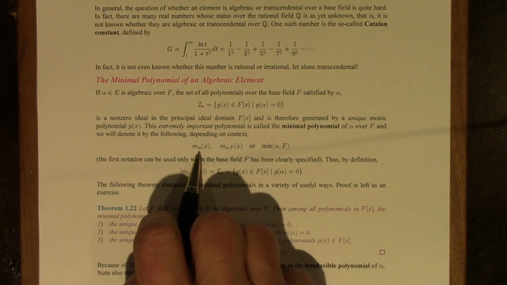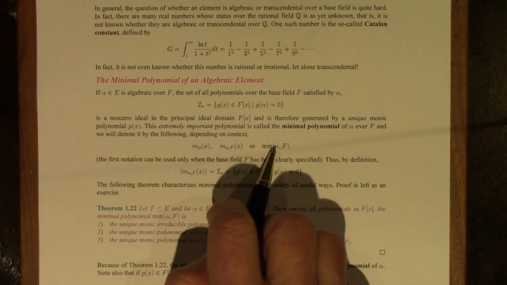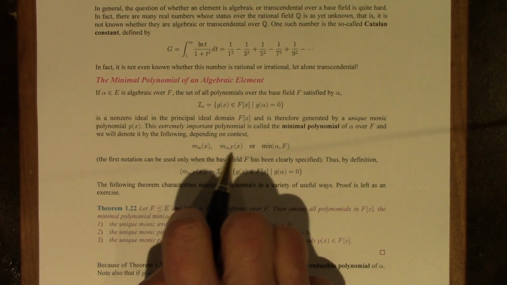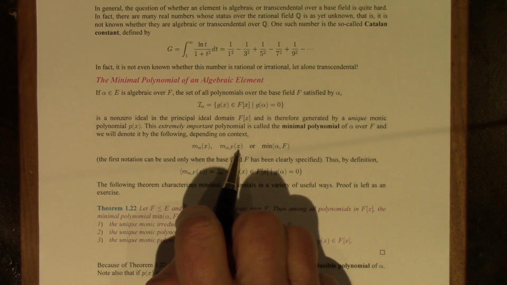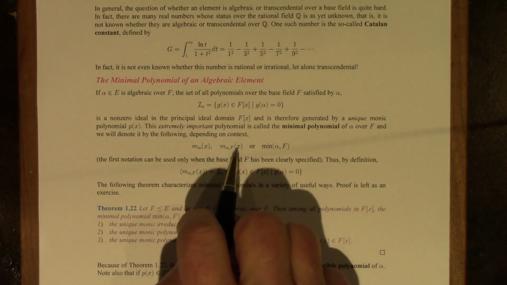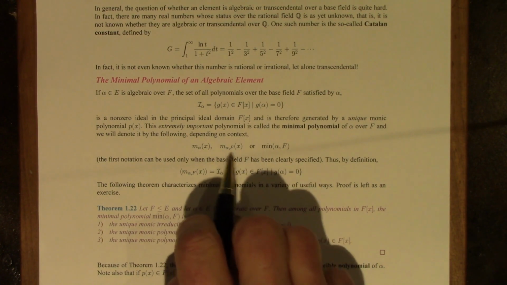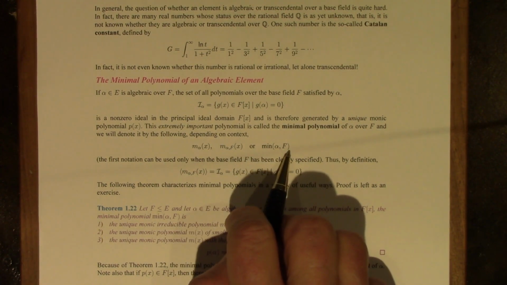I'm going to use a variety of notations depending on context. Sometimes this notation mentions both alpha and F, which is required, and has the variable X. If I don't need the variable, I might use this notation. There are no subscripts, and so it may be more readable.